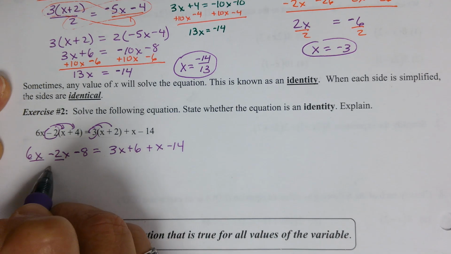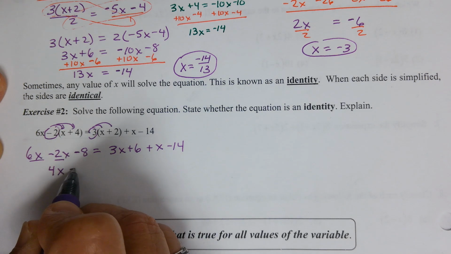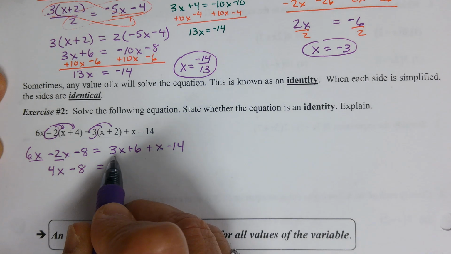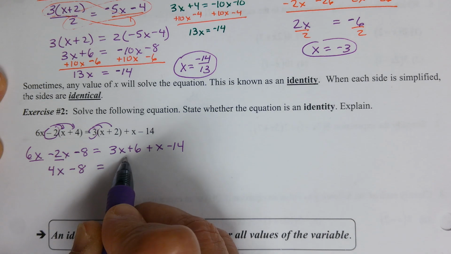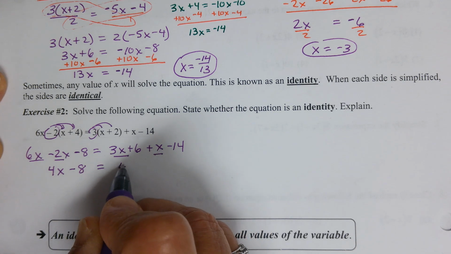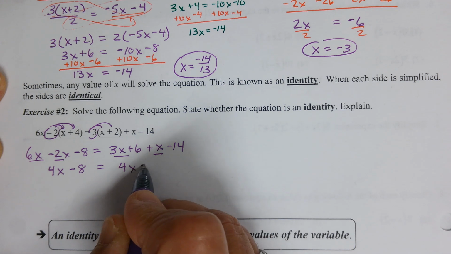Combining like terms, on the left-hand side, 6x minus 2x is 4x, bring down the minus 8, equals, and on the right-hand side, 3x plus 1x is 4x, and 6 minus 14 is negative 8.